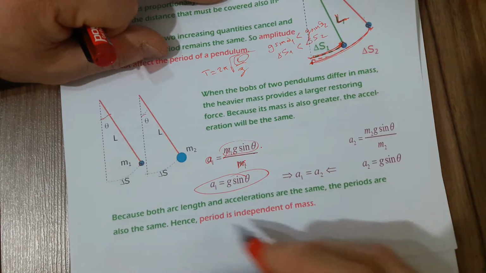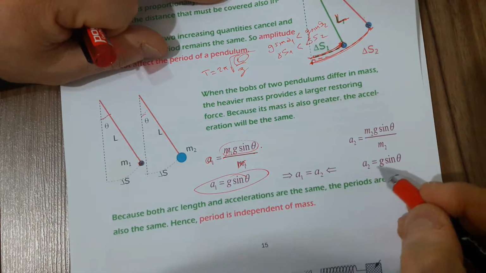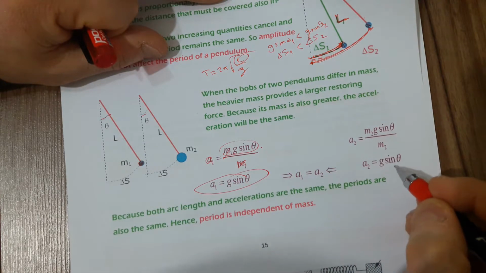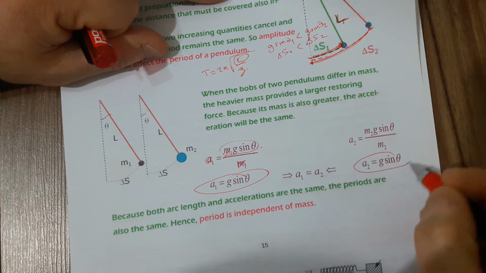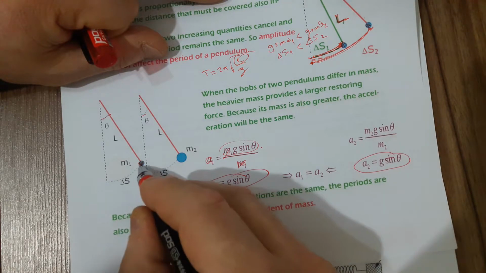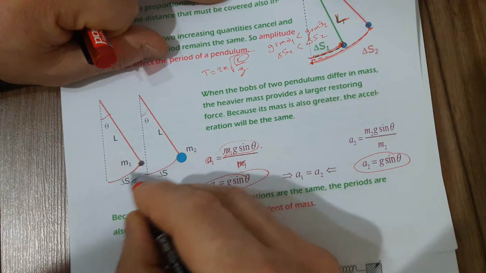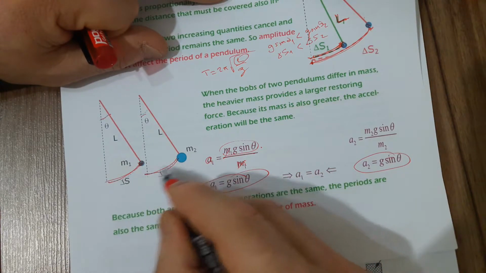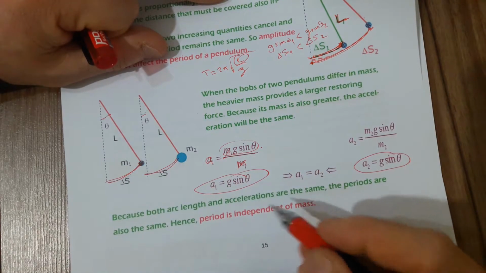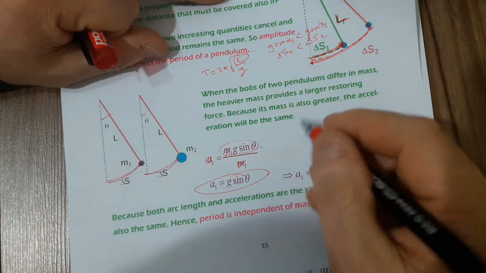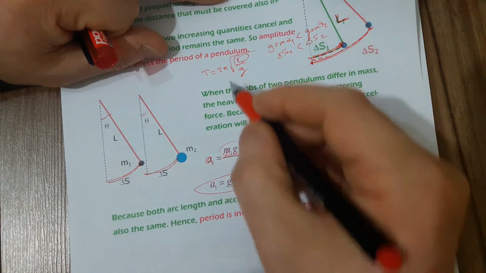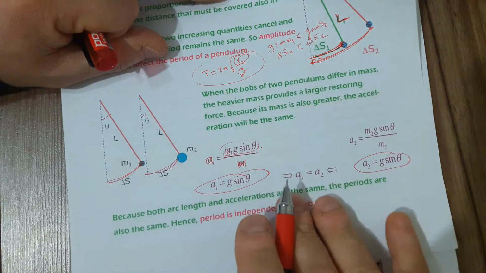Acceleration will be g sine theta for the bob with greater mass or smaller mass. So the bobs will have the same acceleration. Arc lengths are the same, accelerations are the same, so the time of travel also will be the same. For that reason, mass has no effect on the period of the simple pendulum. Also, there is no mass in your equation.